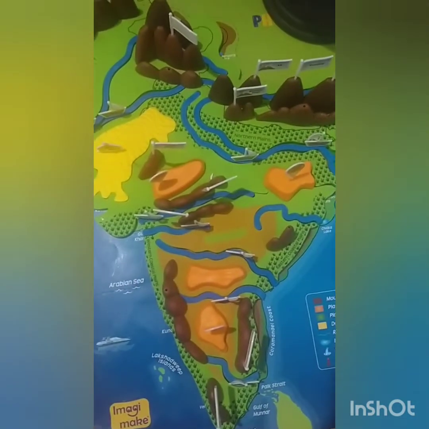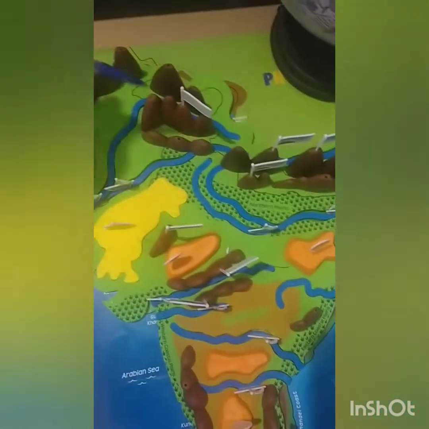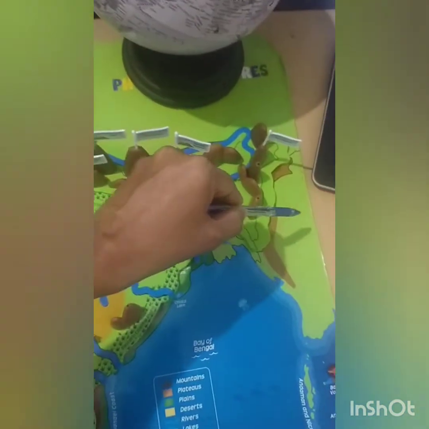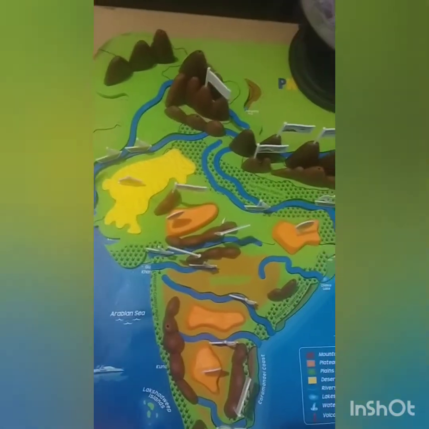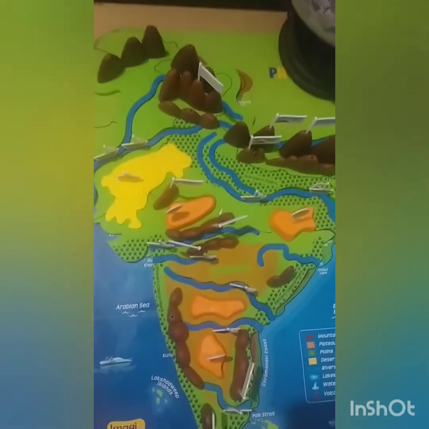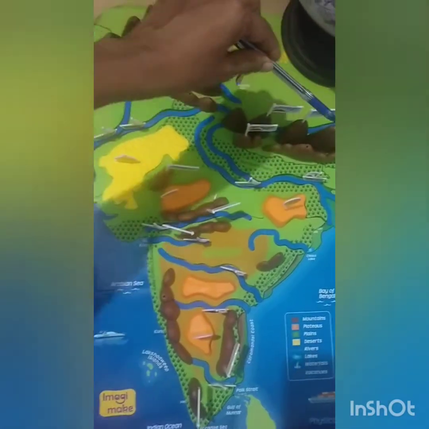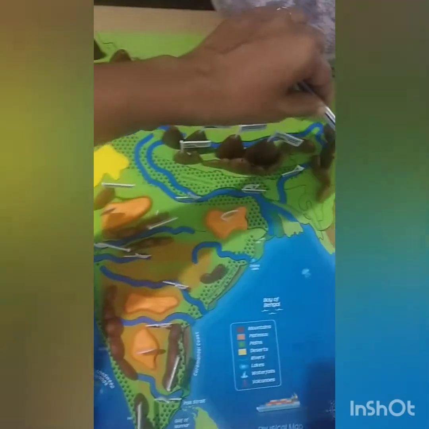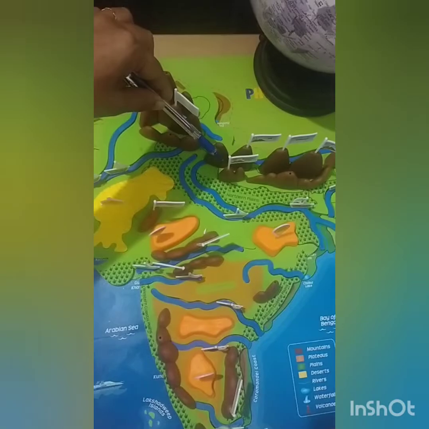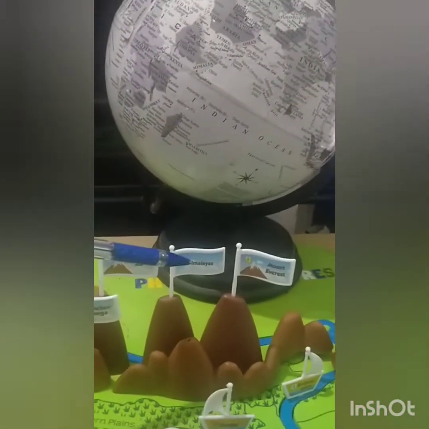As the name says, where are the northern mountains located? In the northern part of India. This is the northern part, this is the southern part, this is eastern, this is western. So you should have an idea about directions while we are studying about physical features of India. The northern mountains are located in the northern part of India. As a part of the northern mountains, what can we see? We can see the Himalayas. See, this is the Himalayas.